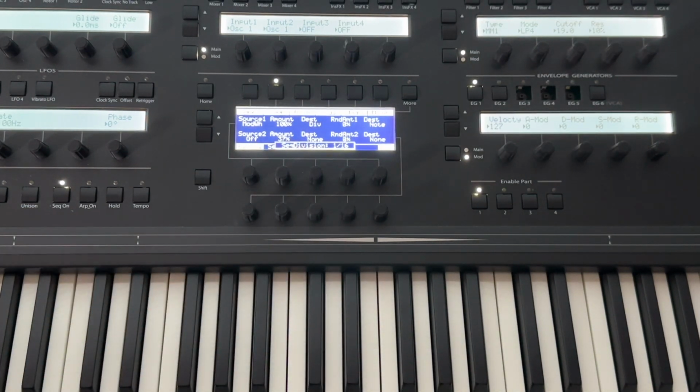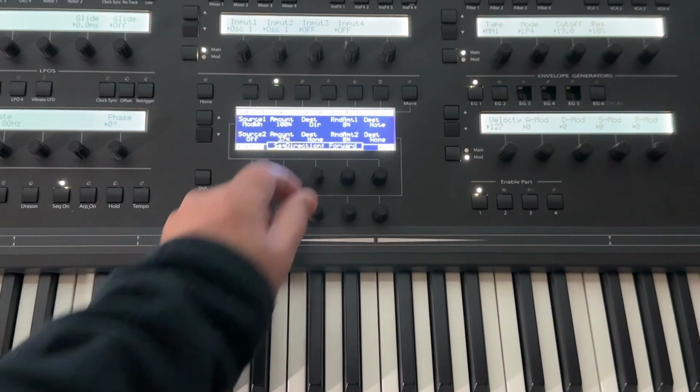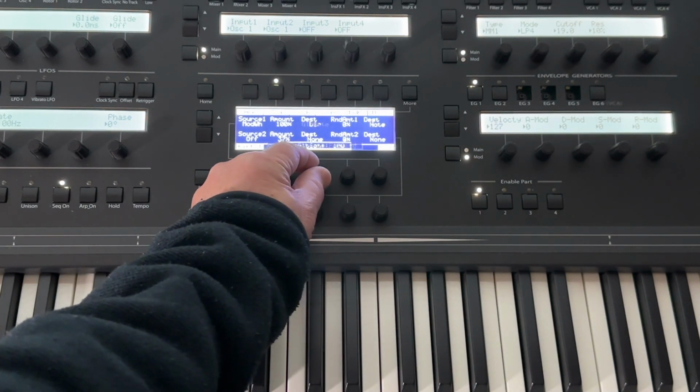The division changes the clock division. The direction, you have several directions. Again, I'm just moving the wheel. I could use the XY controllers or assign switches or foot switch.